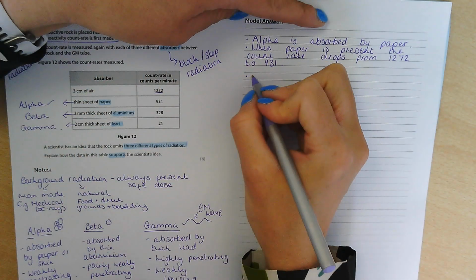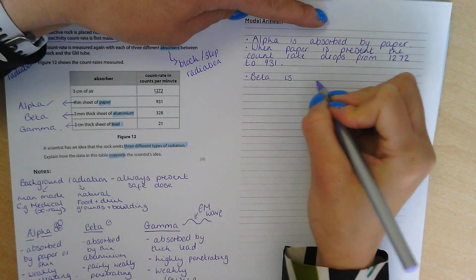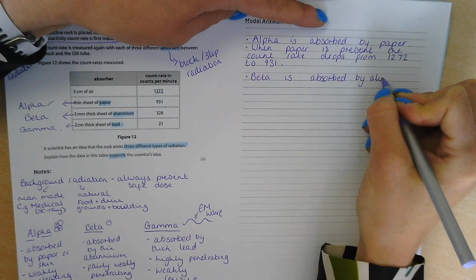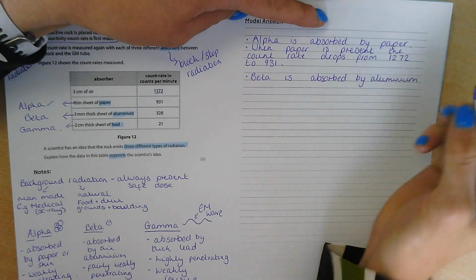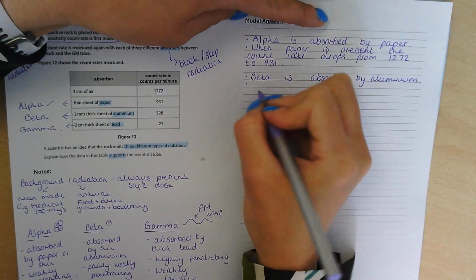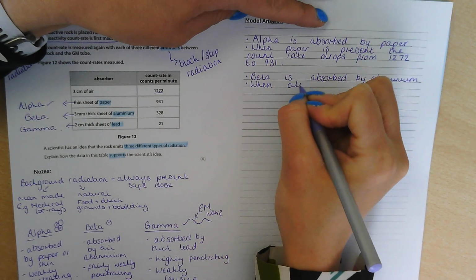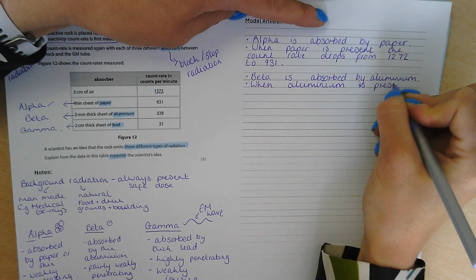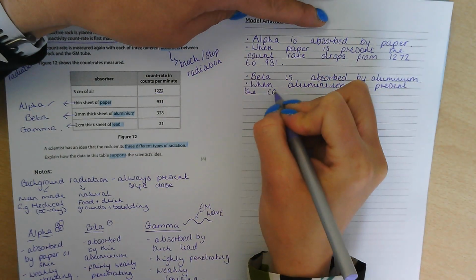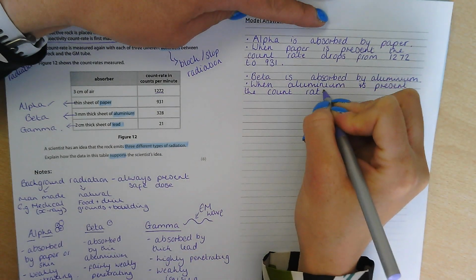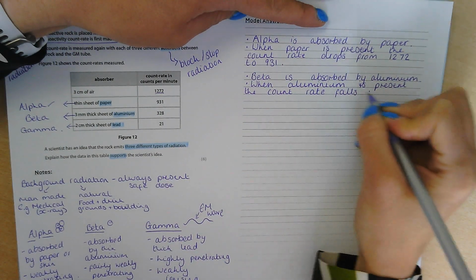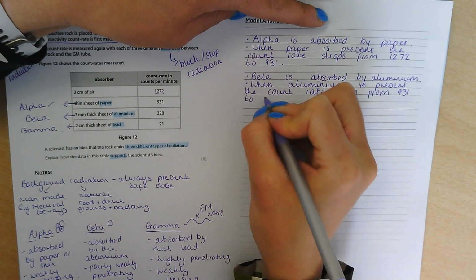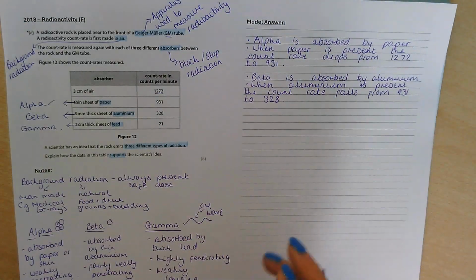So we talked about alpha, and I can say beta is absorbed by aluminium. When aluminium is present, the count rate falls from 931 to 328. So I've talked about beta now.